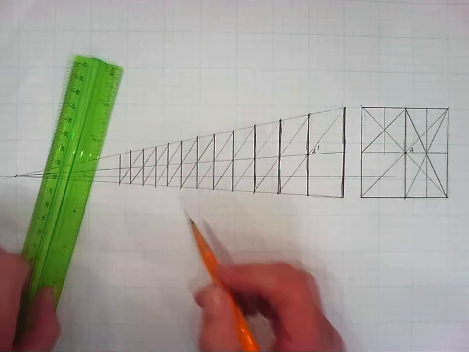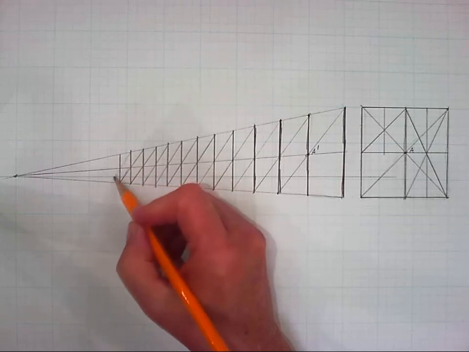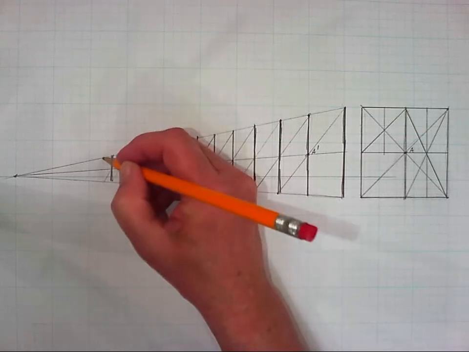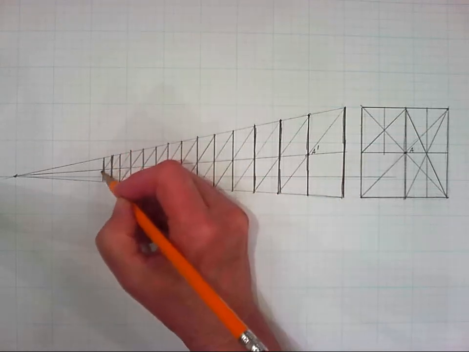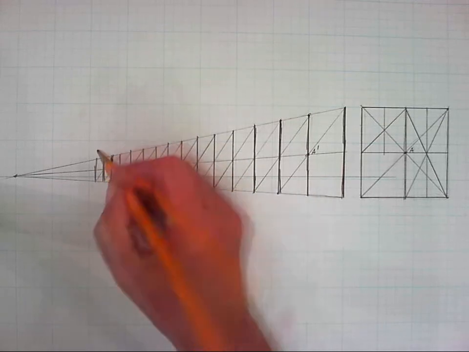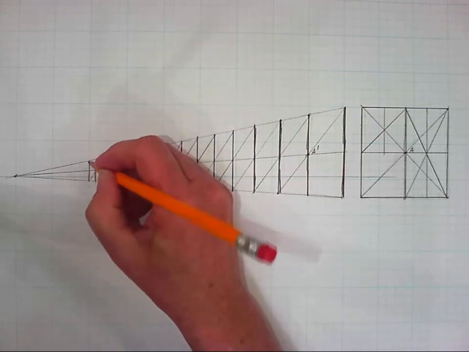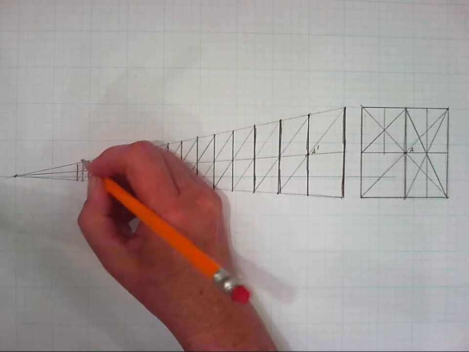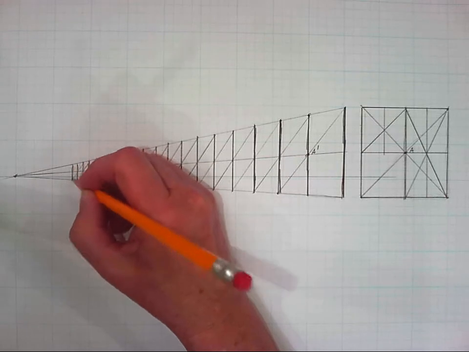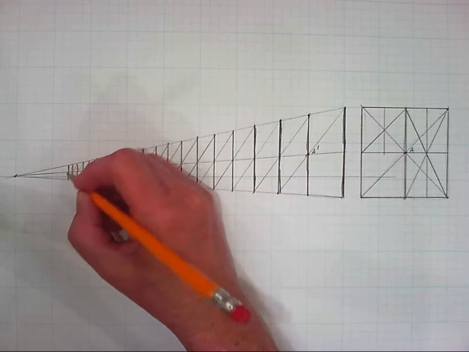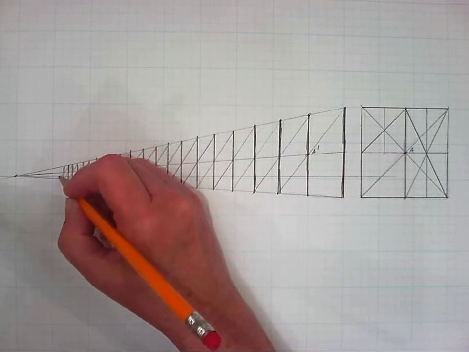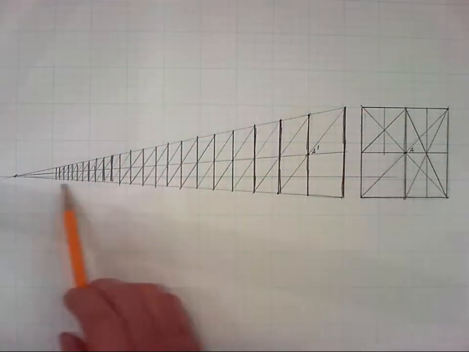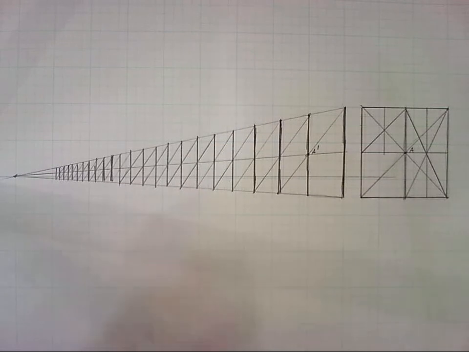I'm going to do it freehand now. So line, post, line, post, diagonal, post, diagonal, post, and so on and so on. Look at that. Beautiful. If you were to draw a fence or whatever, trees, that's what it is.